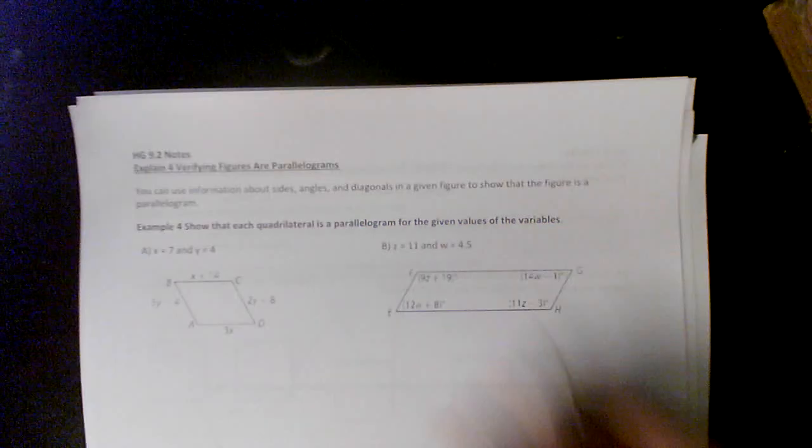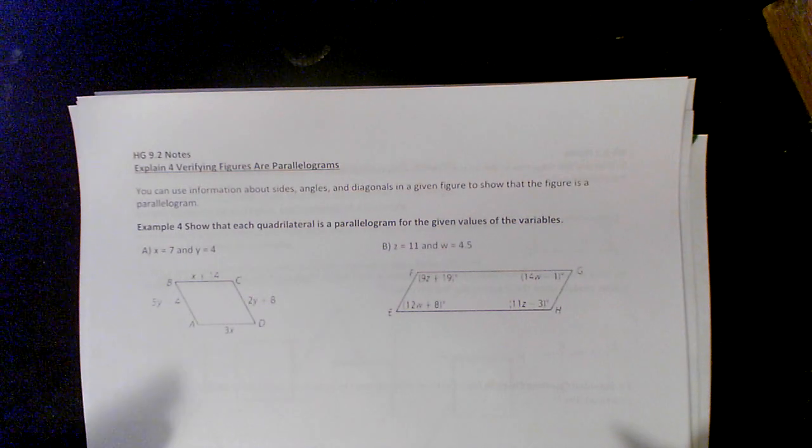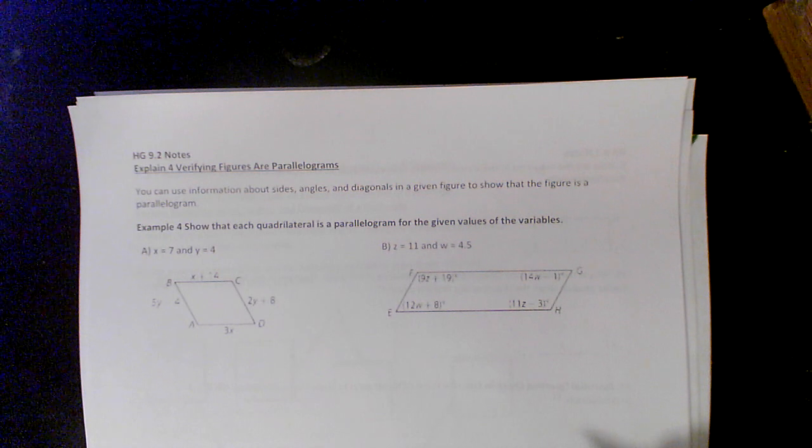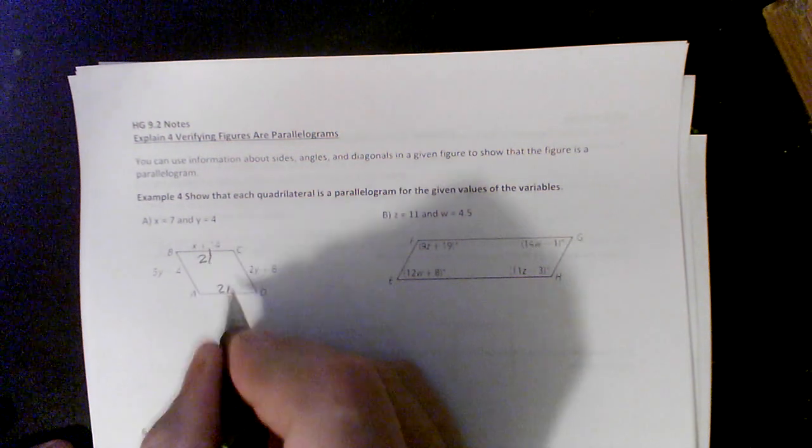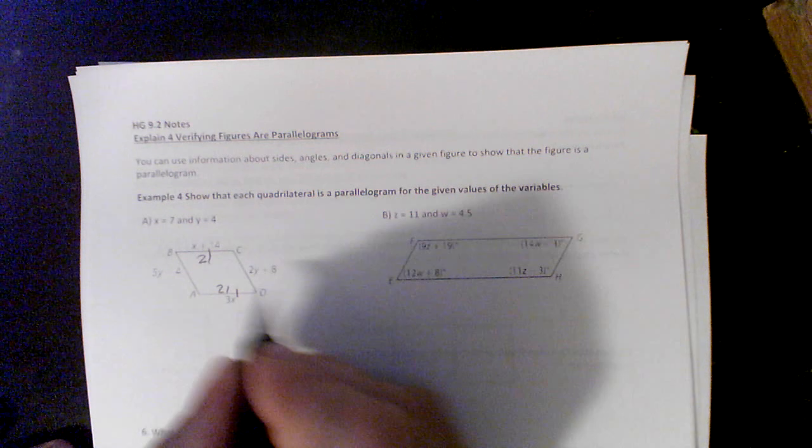So if you'll notice, there's 4 problems here. I bet one of these is for each of those. Looks like this one is to prove the opposite sides congruent. So let's plug in x. 3x down here is 21. X plus 14, 7 plus 14 is also 21. So these sides are congruent, right?